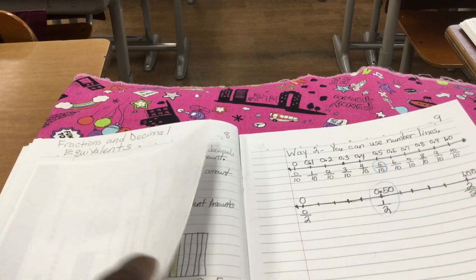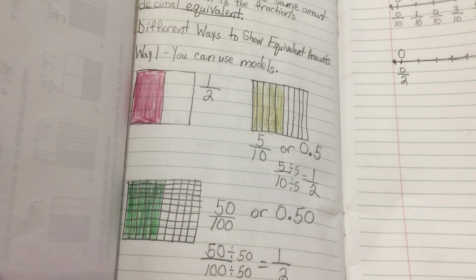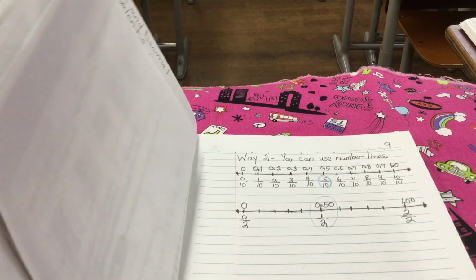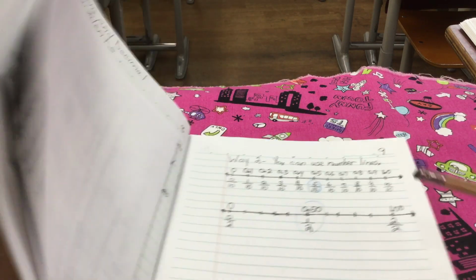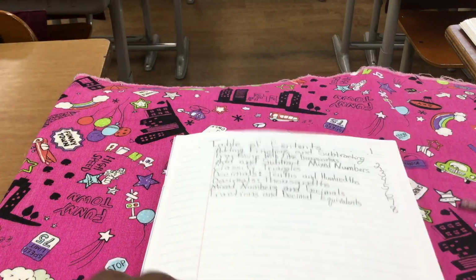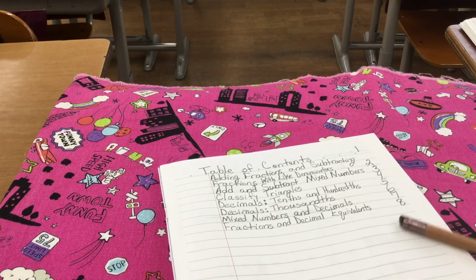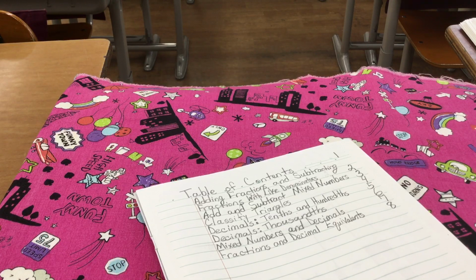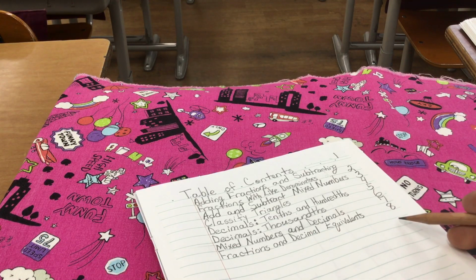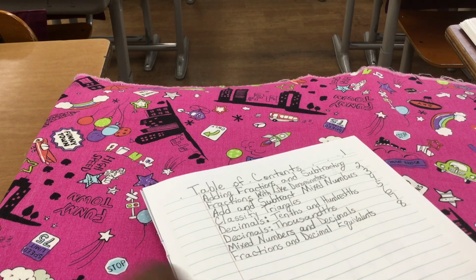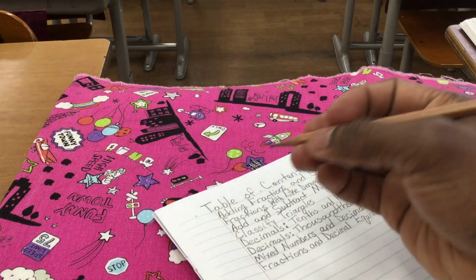That was a long lesson, so page 9 is full now. So today's lesson, in my table of contents, is going to be on page number 10.